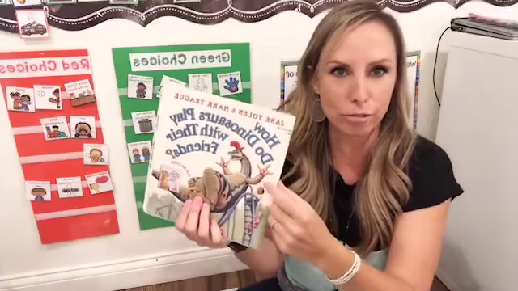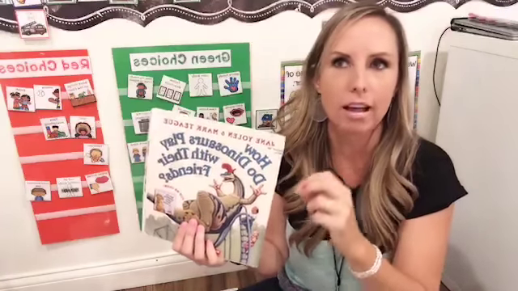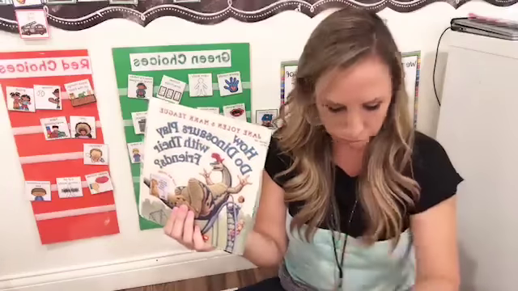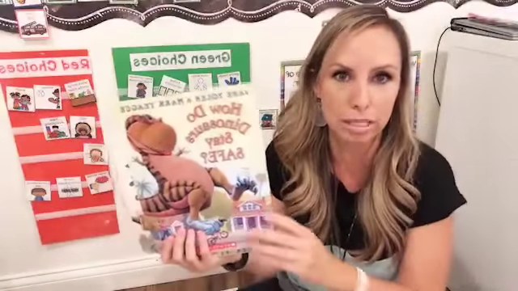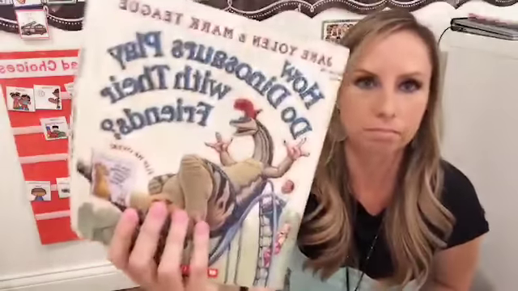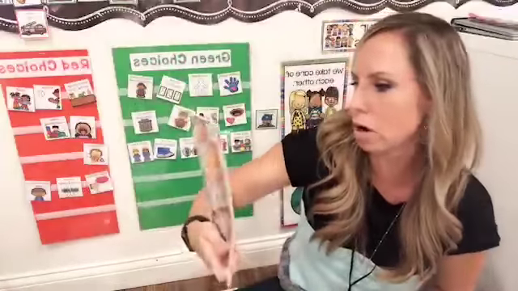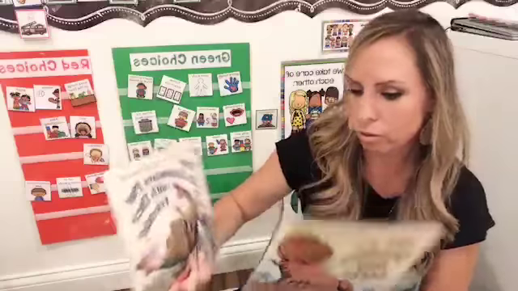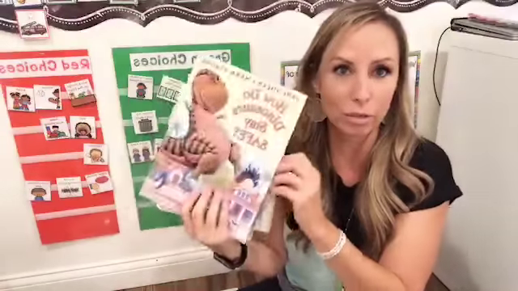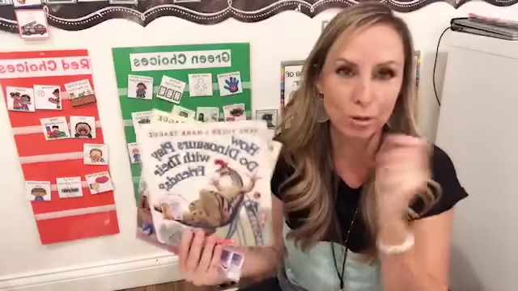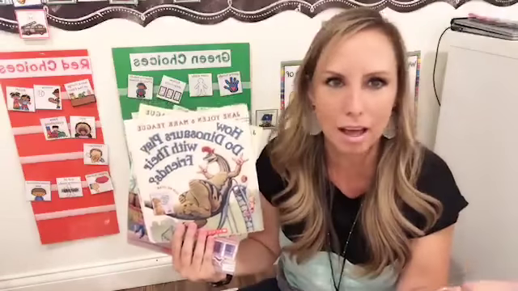And there's also different dinosaur books for different themes, like How Do Dinosaurs Eat Their Food? How Do Dinosaurs Stay Safe? How Do Dinosaurs Go to Sleep? How Do Dinosaurs Play with Their Friends? How Do Dinosaurs Learn Their Colors? How Do Dinosaurs Play Safe? A lot of these I get through Scholastic too. So you can get them cheap. You can also get them, I'm sure, on Amazon.